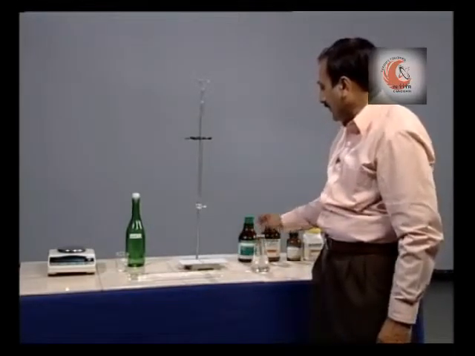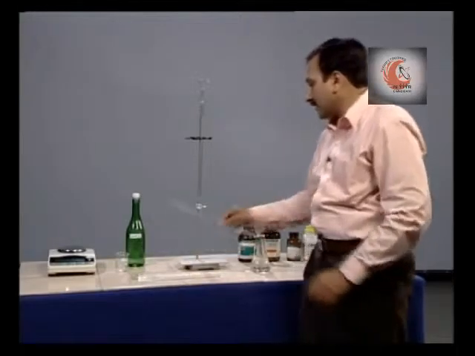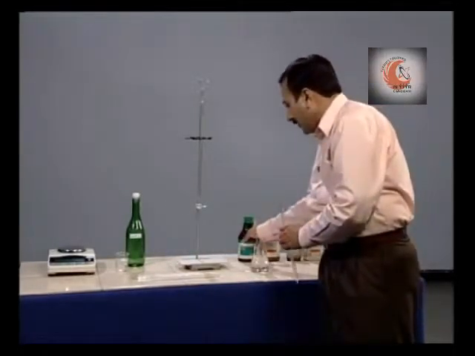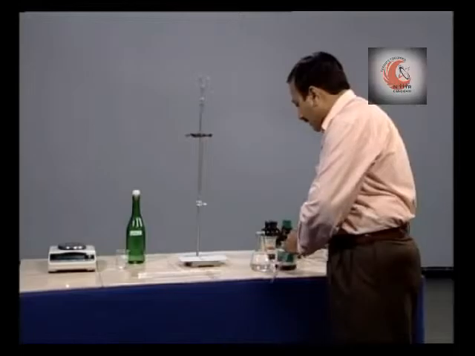Now, in this sample add 10 ml of glacial acetic acid.